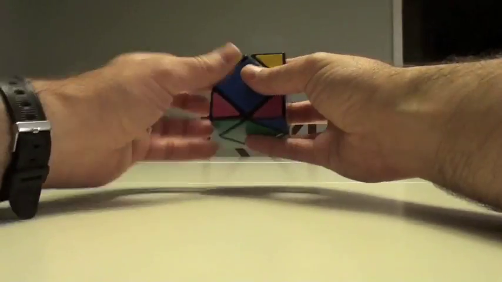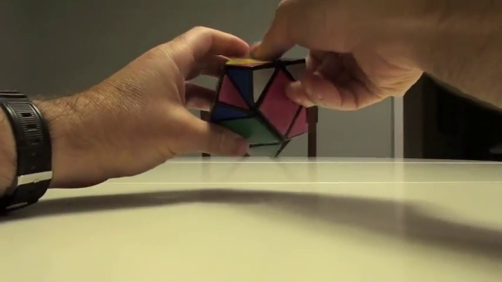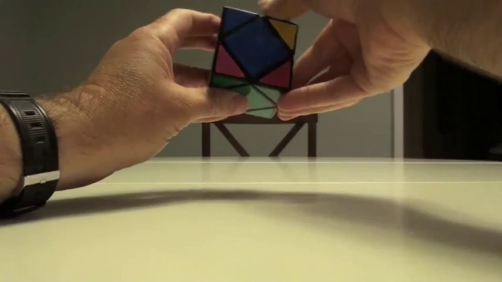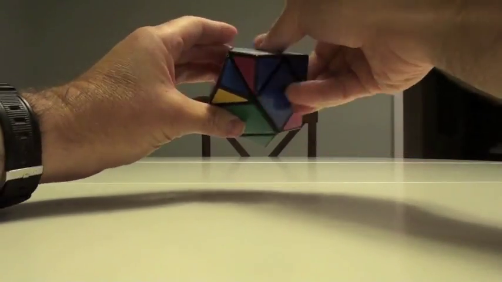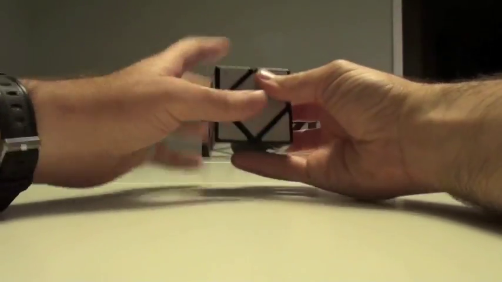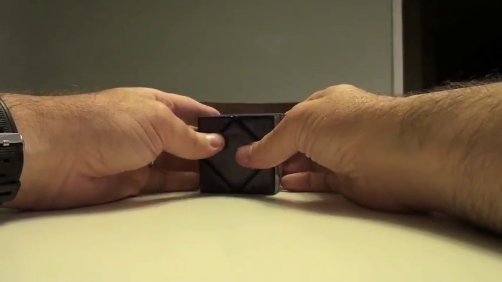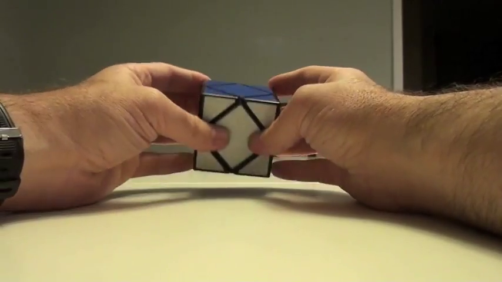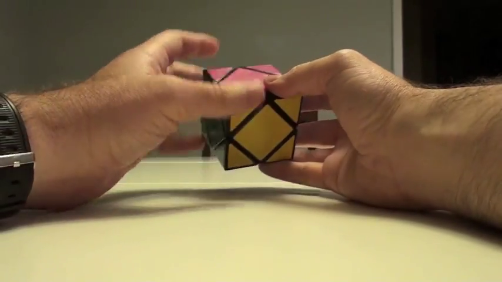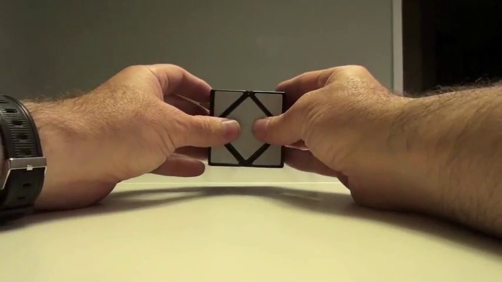So 1, 1, 1, 1, 2, 2, 2, 2, and you've done it. So you've generated an algorithm, generated a commutator, and as such was able to solve this, and you can do it over and over and over again without any problems.